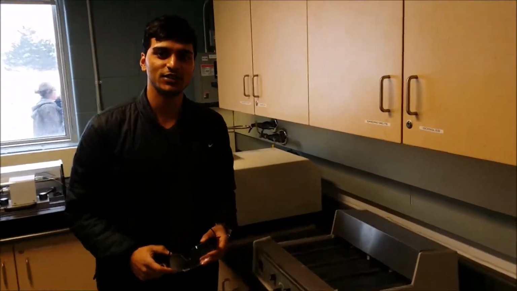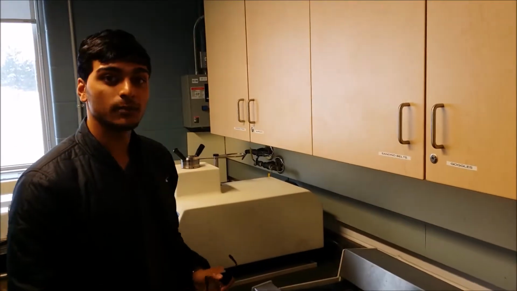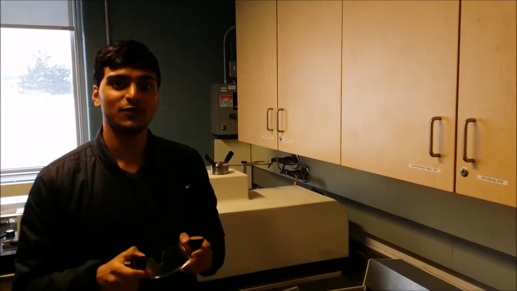Hello everybody, I'm Vishwadit Singh. I'm representing Group 4 in the grinding and polishing of this metal sample. Safety is the number one priority.